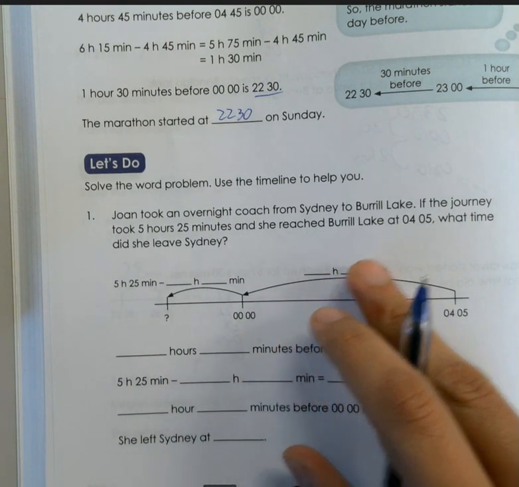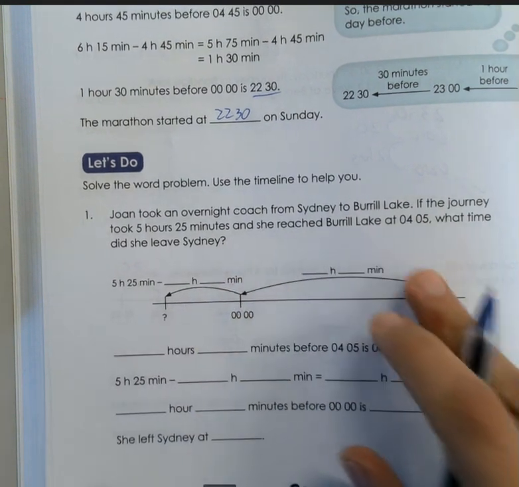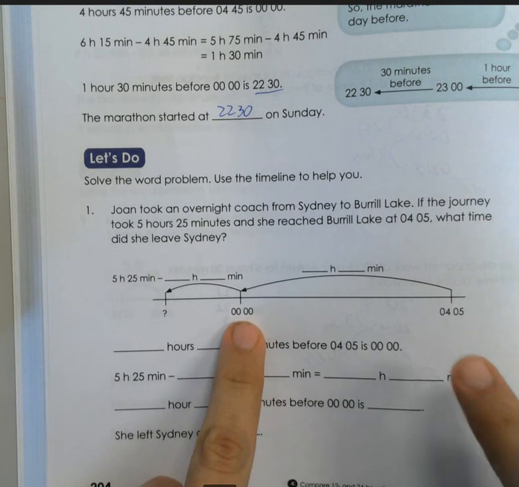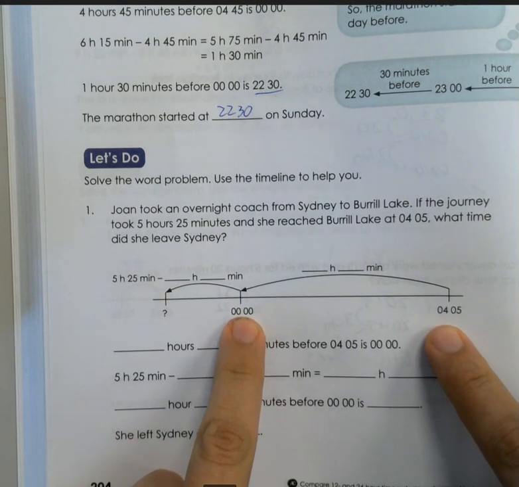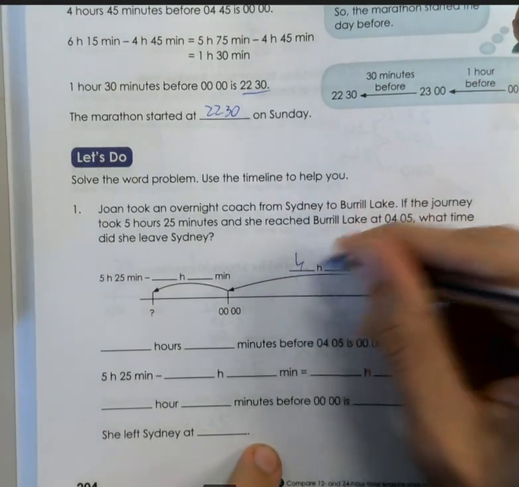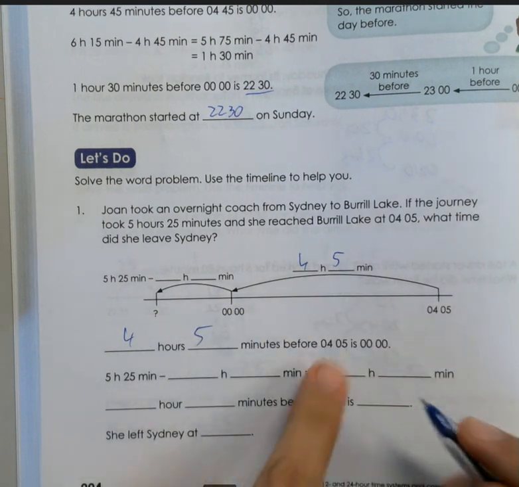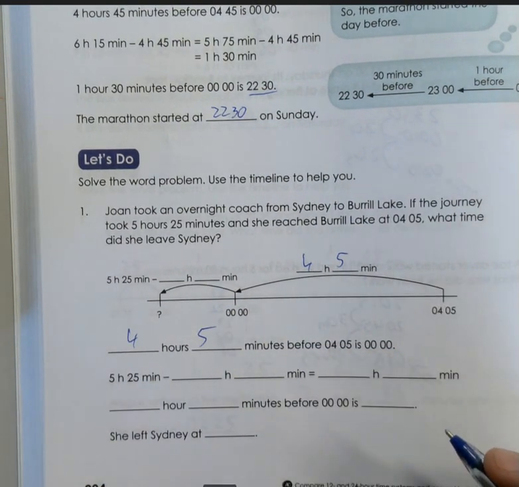And what are we doing with this one? So Jenny took 5 hours and 25 minutes. She reached Burrell Lake at 4:05. What time did she leave Sydney? So between these two, we can tell midnight and 4:05. That's definitely 4 hours and 5 minutes. So 4 hours and 5 minutes before 4:05 is midnight.